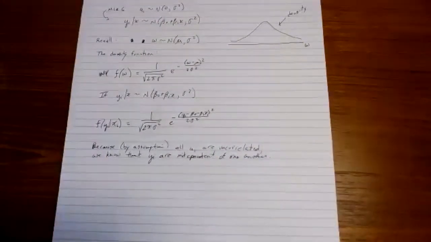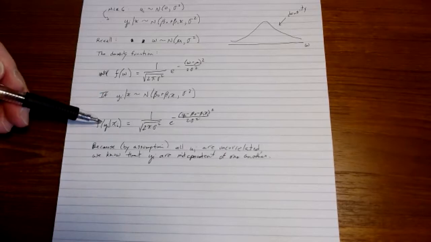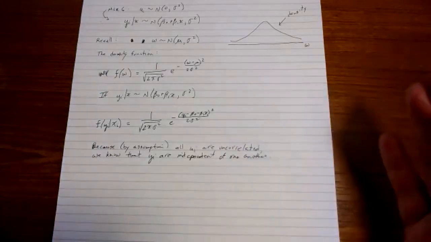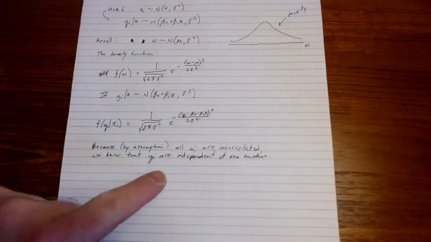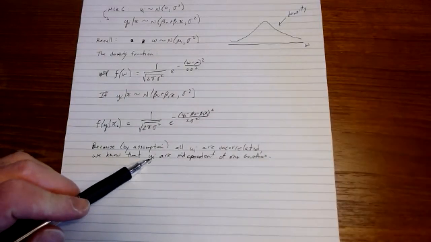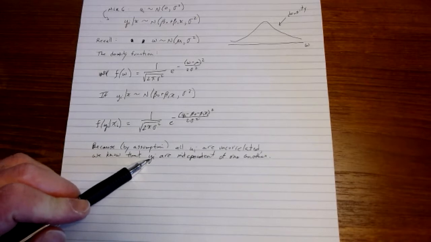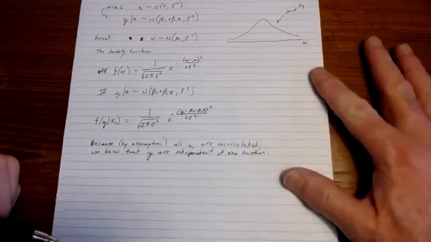Okay. And so what that tells us is that we can think about these yi's collectively without worrying about how they relate to one another. We can just assume that each observation of y is independent of every other observation.